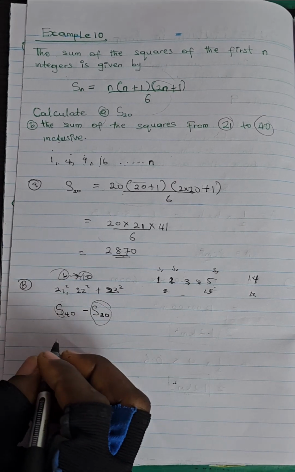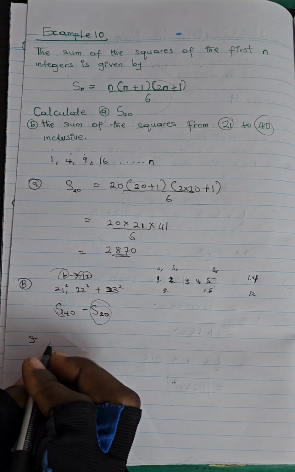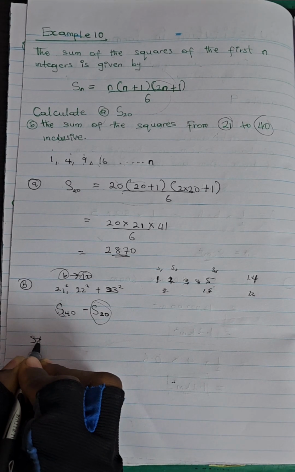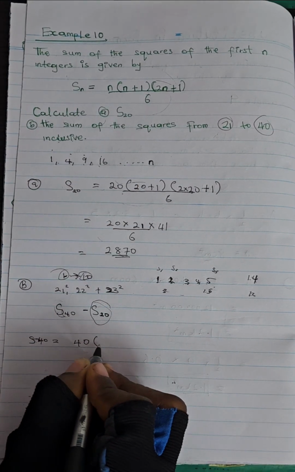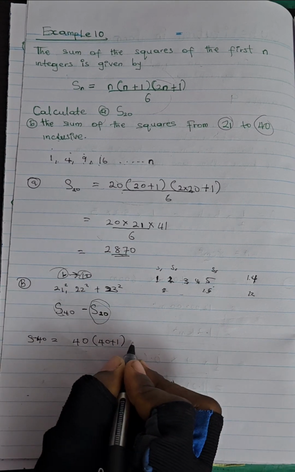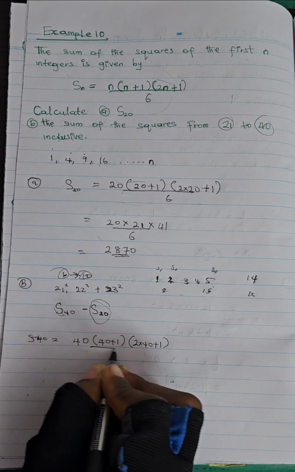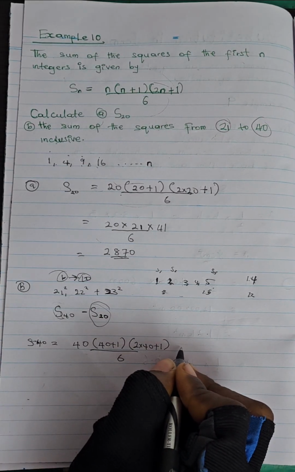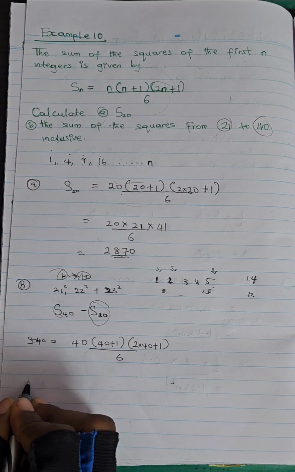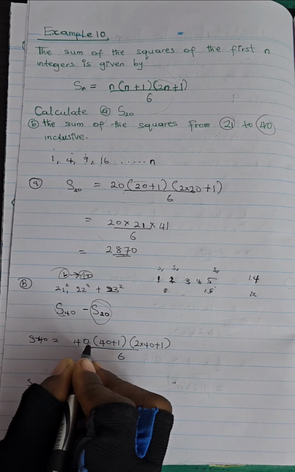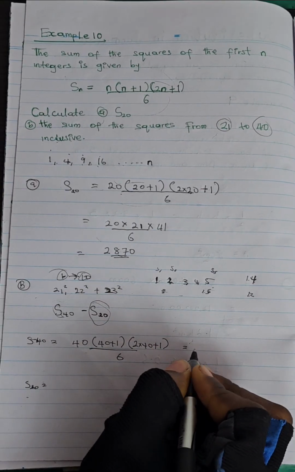So if we are going to solve with the formula, we now have S40 will be, anywhere we see n, we replace it by 40. 40 times 40 plus 1, times 2 times 40 plus 1, all divided by 6. While S20, we already did S20 before, so we don't need to do it again. Let me solve for this.